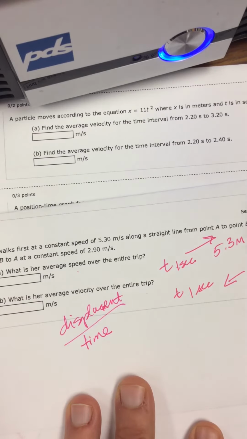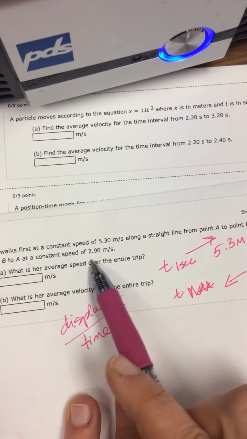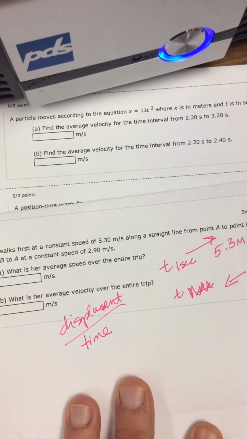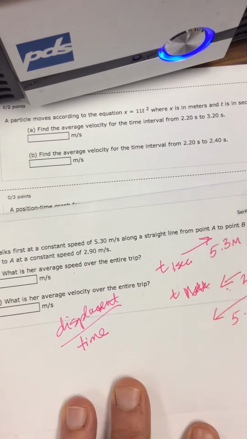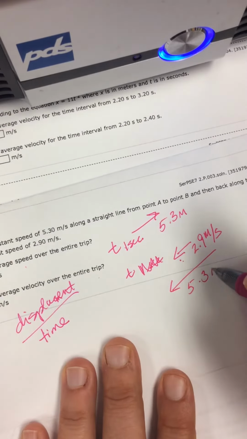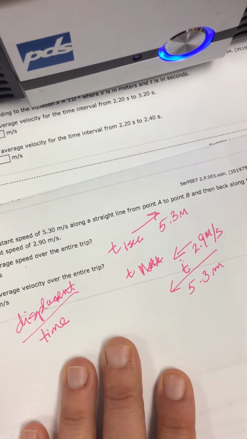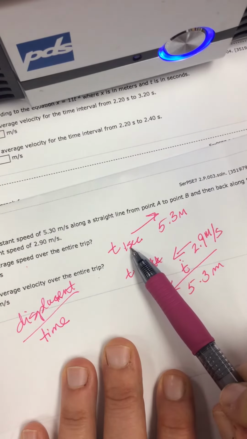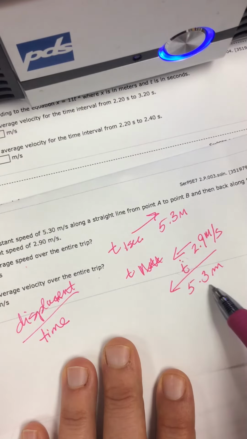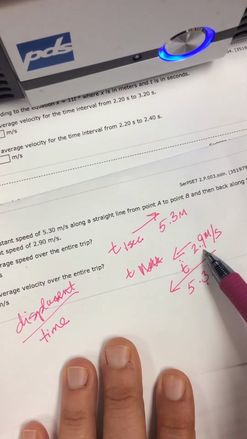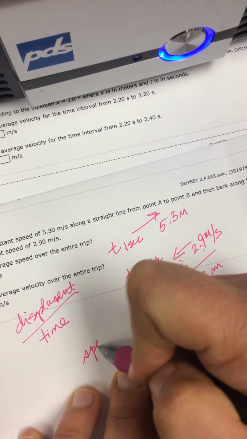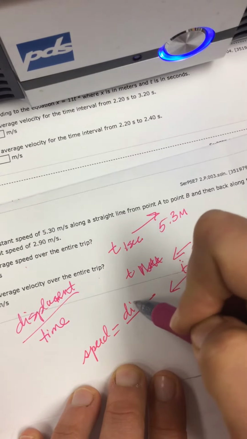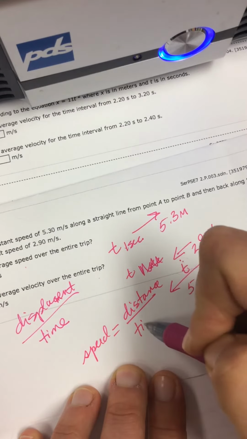Well, actually, no, I'm about to say that wrong. If she comes back from line B to A at a constant speed of 2.9 meters per second, they could say, all right, then how long is it going to take her, going this fast, to make it all the way back 5.3 meters? And you can figure out the time here. You see what I'm saying? So you'd know this one would be 1 second, and then you'd have to figure out her time to go back this distance to the original starting point at this speed. And then your speed is going to be your total distance over your total time.